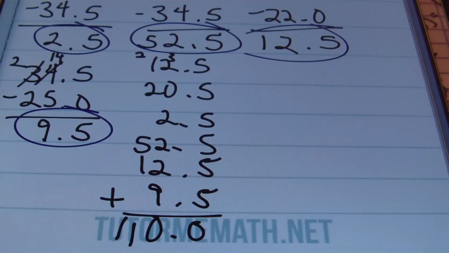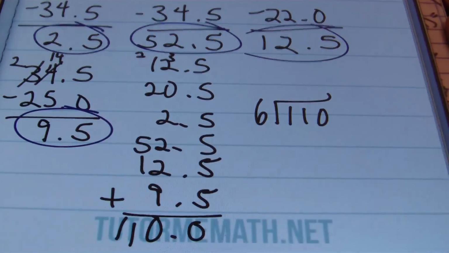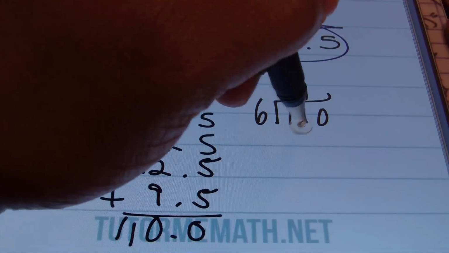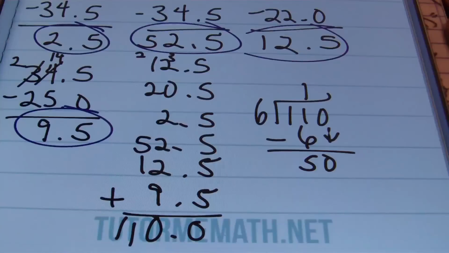It's this sum that now needs to be divided by what number? How many values did we have? 6, exactly. We have 6 going into 110. Let's check it out. 6 won't go into 1, but it will go into 11 once. 1 times 6 is 6. Change the sign, bring down the 5, bring down the 0. 6 goes into 50 how many times? Very good. 8 times. 8 times 6 is 48. You'll then subtract. Bring down a 2.